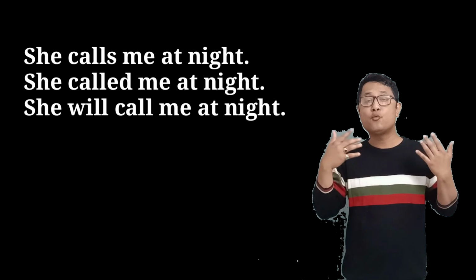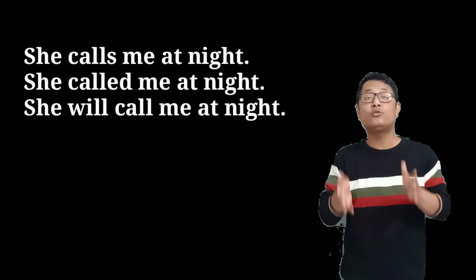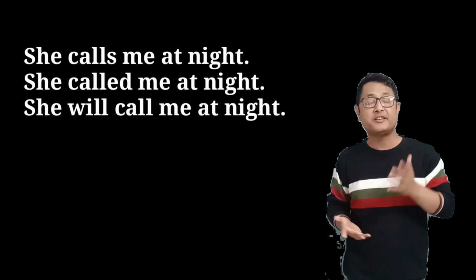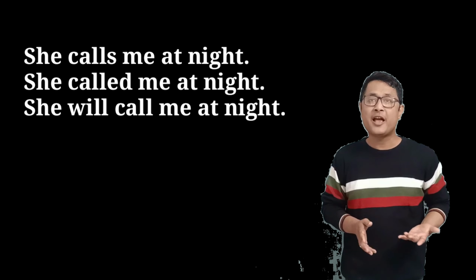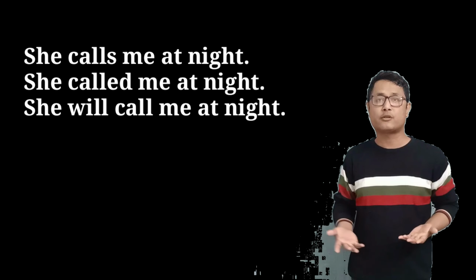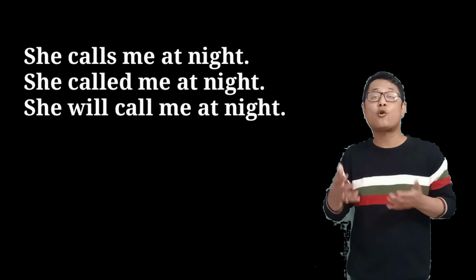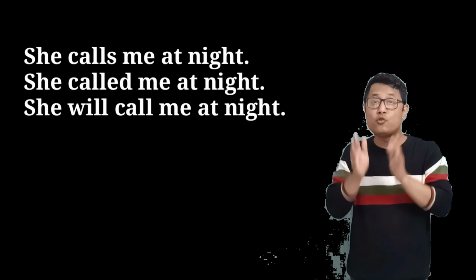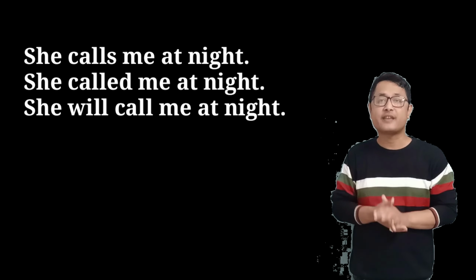For example, if you want to speak about an action in the present indefinite, then you have to use the present form of verb. And if you want to speak about any action in past indefinite, then you have to use the second form of verb. And if you want to speak about an action that will happen in future, then you have to use shall or will after the subject.